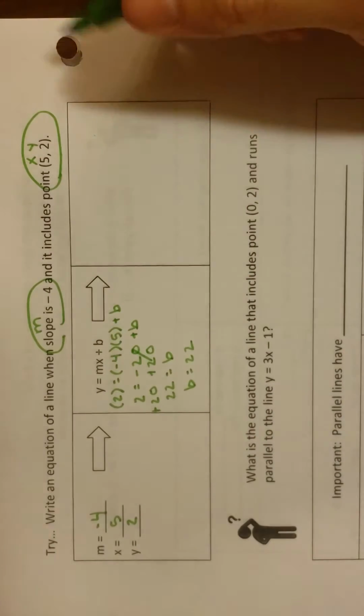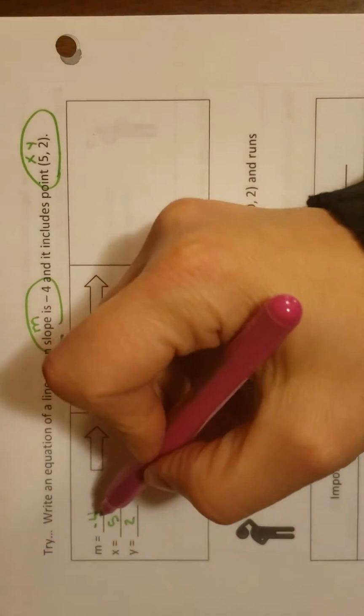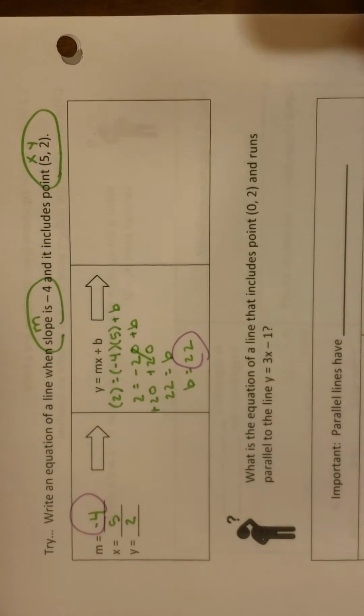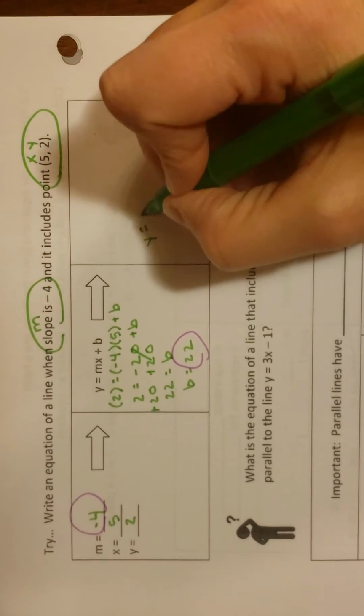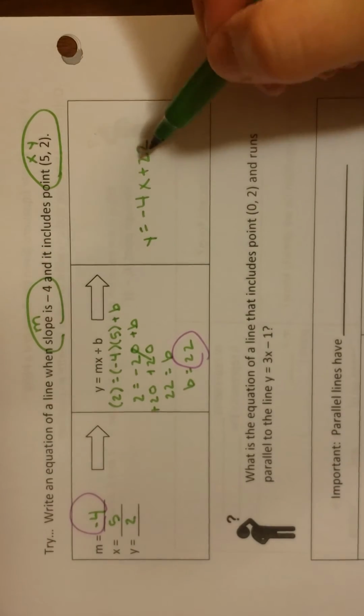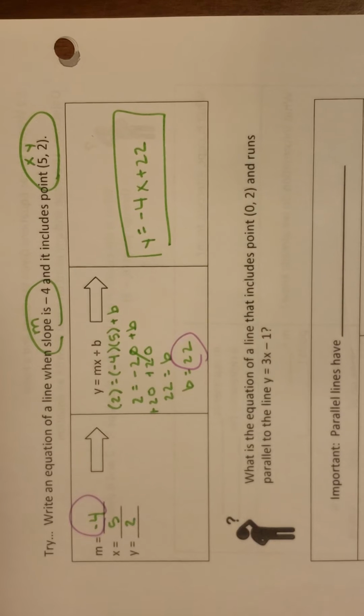Okay, so knowing that, then our equation is going to be using this and this. Y equals negative 4x plus 22. Don't be afraid of intercepts that are large. There you go. Okay, great.